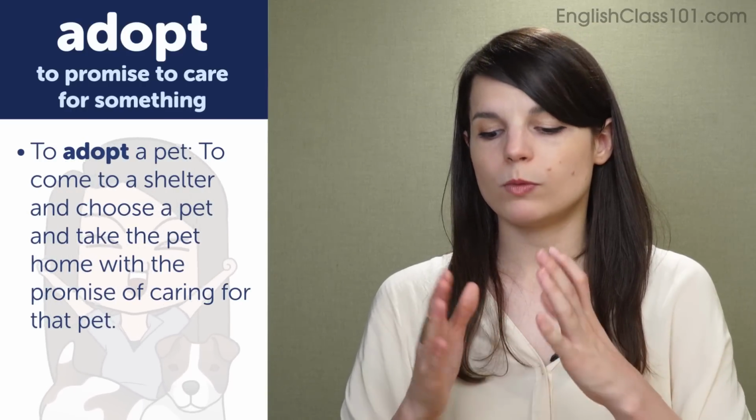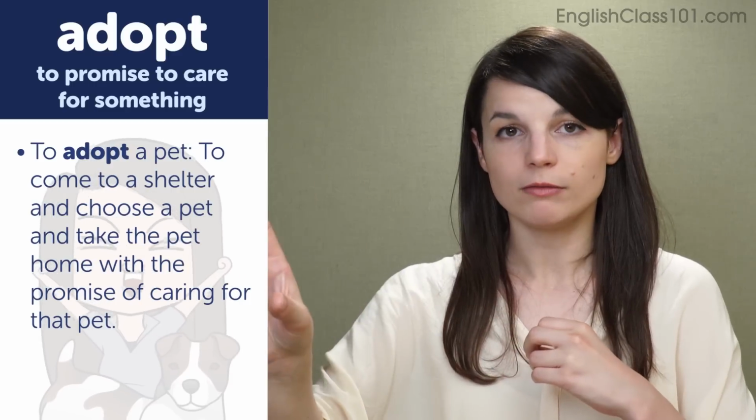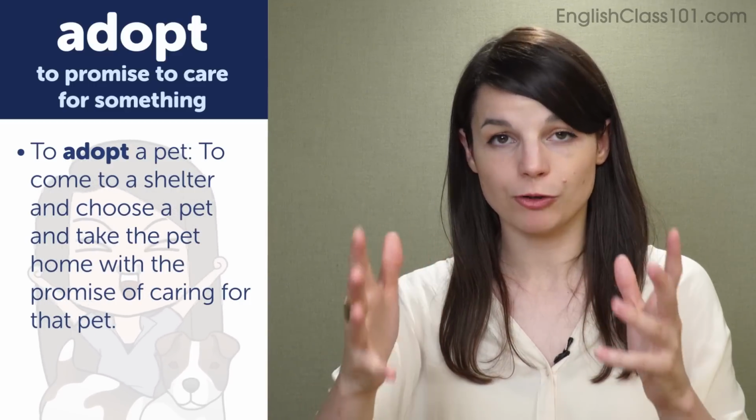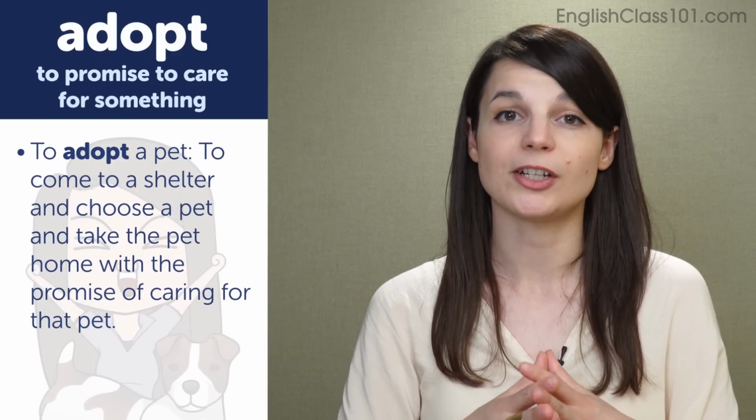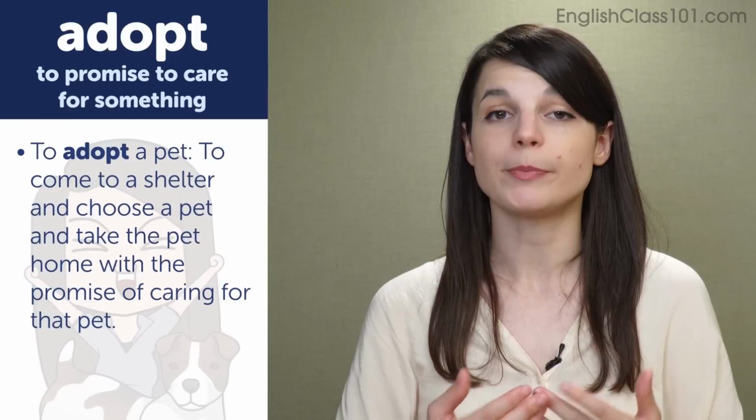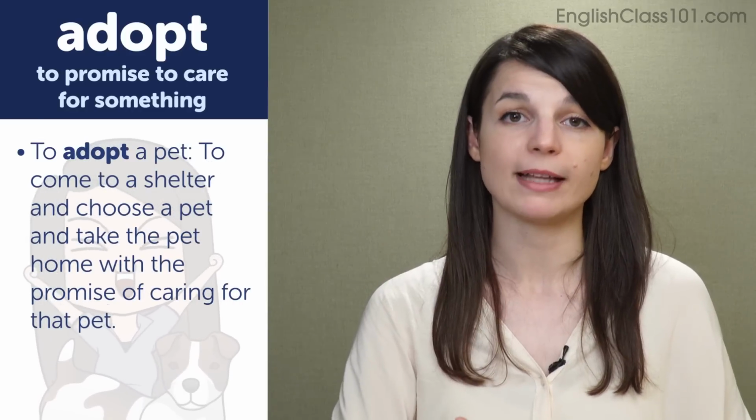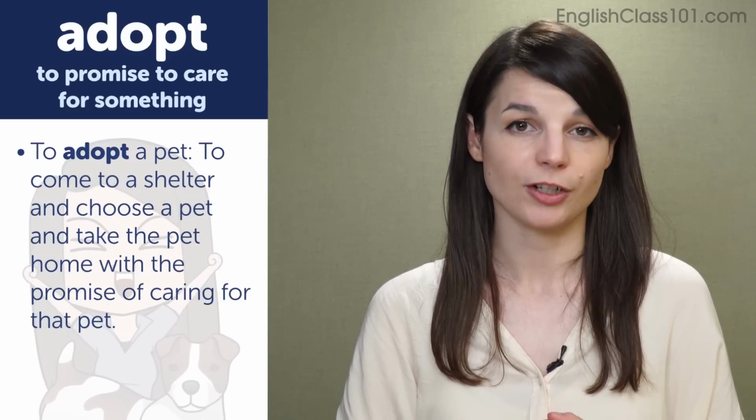So adopt can mean a location. It can mean for children, as we talked about in the basic definition. And we can also use adopt to talk about pets as well, pets that we can find at shelters too.